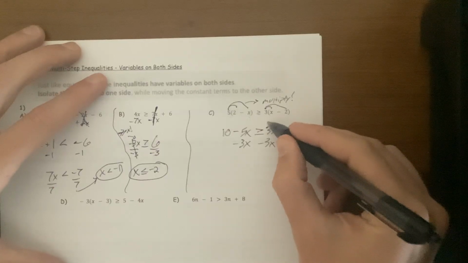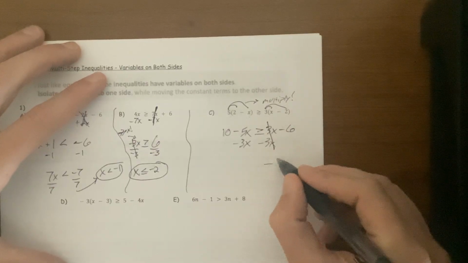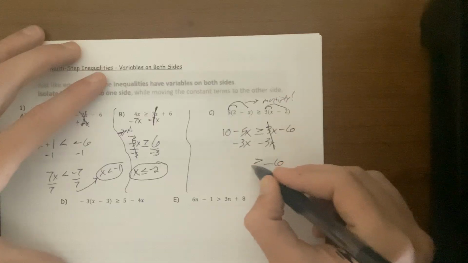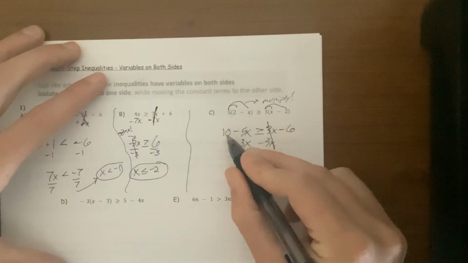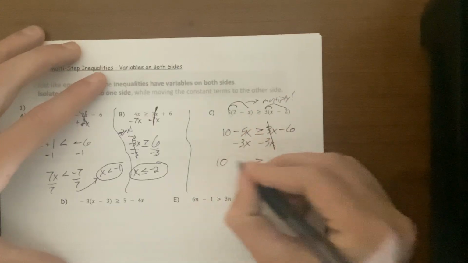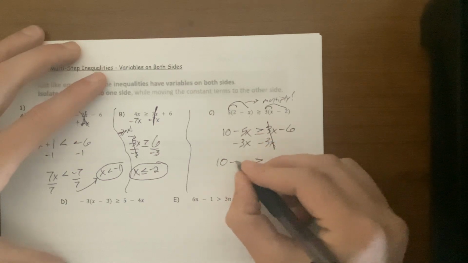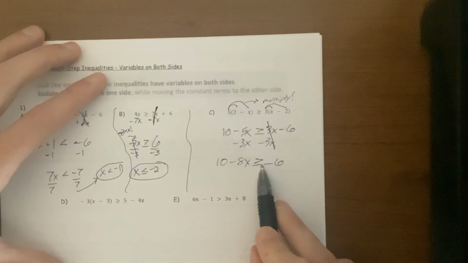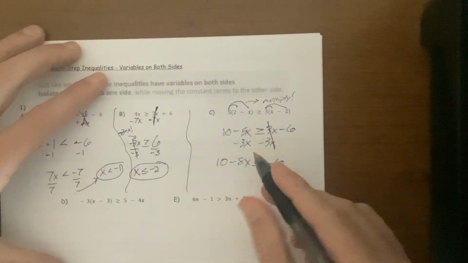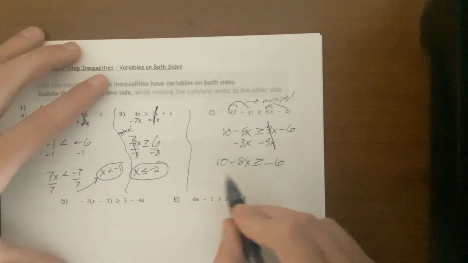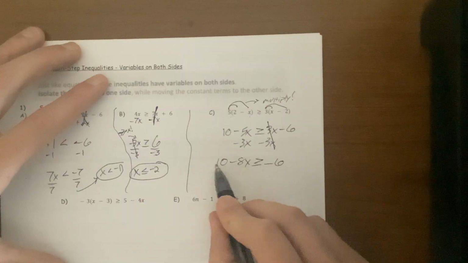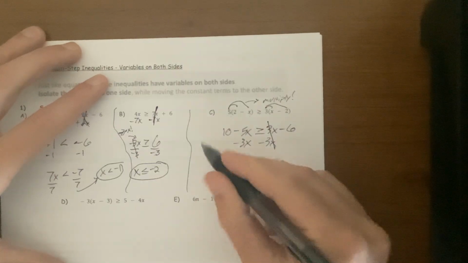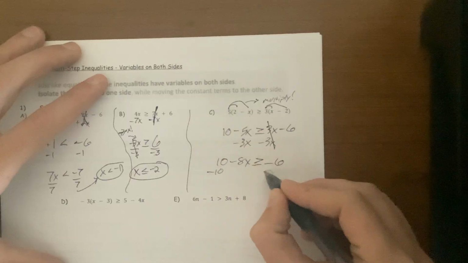Now, the 3 x's that were on the right, those are gone, leaving me with just a negative 6, greater than or equal to, and then I have this 10. Let's see, negative 5 minus 3, that's a negative 8 now. So I have 10 minus 8x greater than or equal to negative 6. Now we're always getting rid of the thing that's further away from our letter. So I'm not looking at this negative 8, but this positive 10. I can move that over.